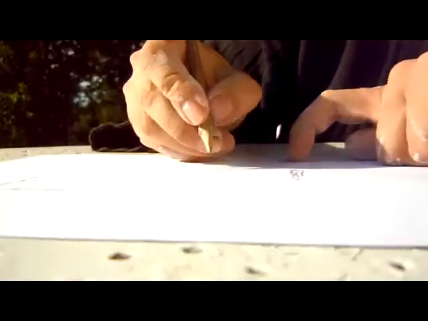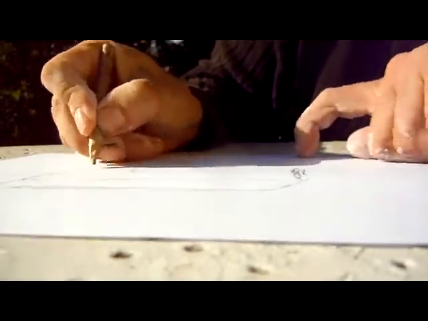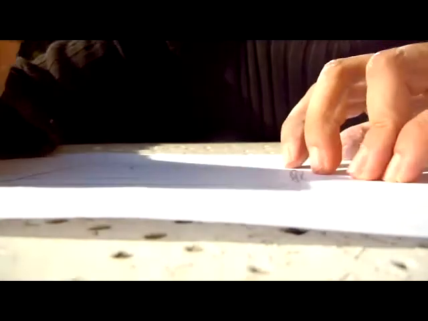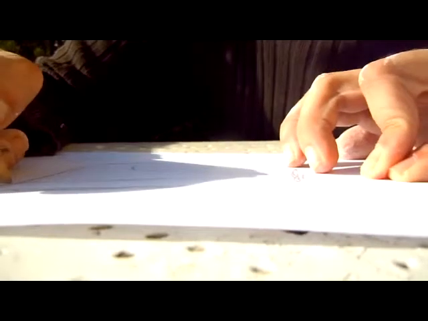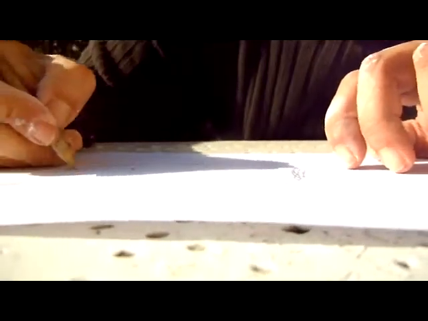I draw to create a world that I think didn't exist before, but maybe did in a latent form.